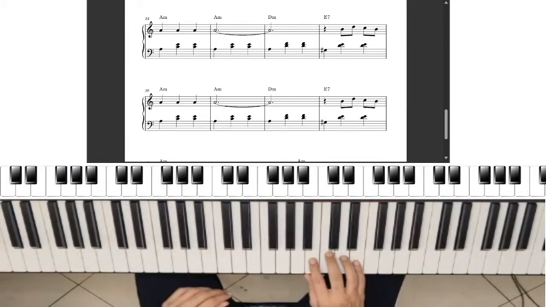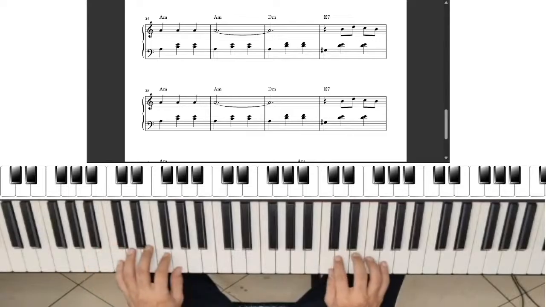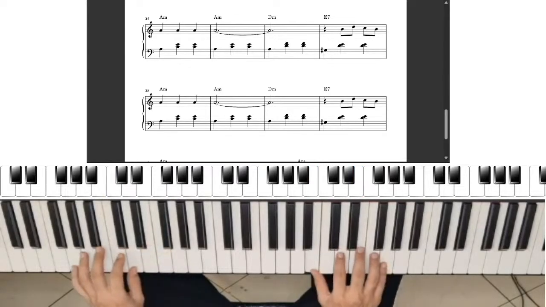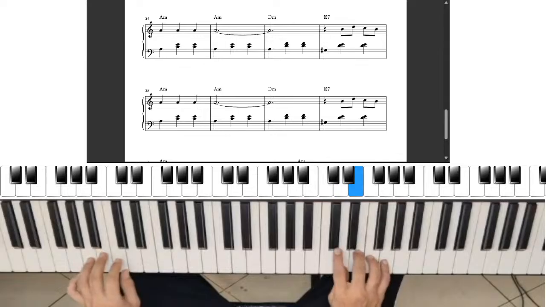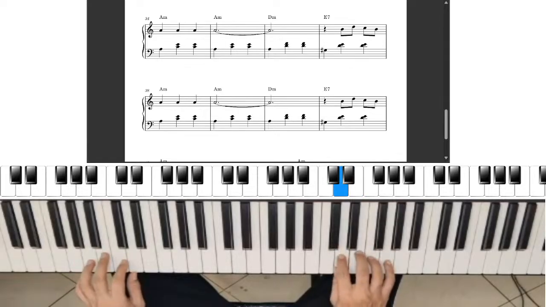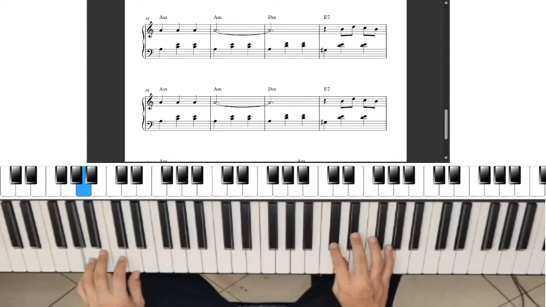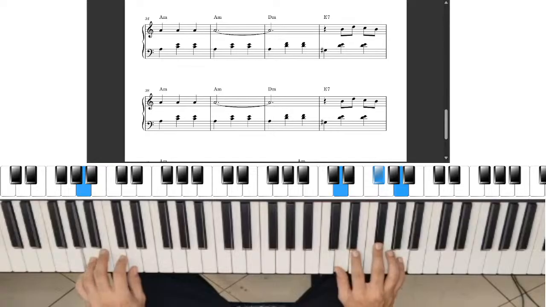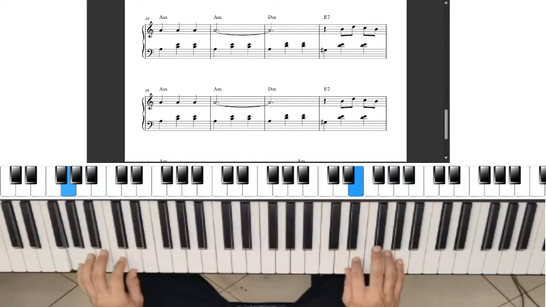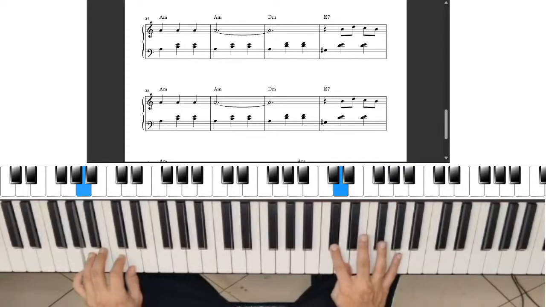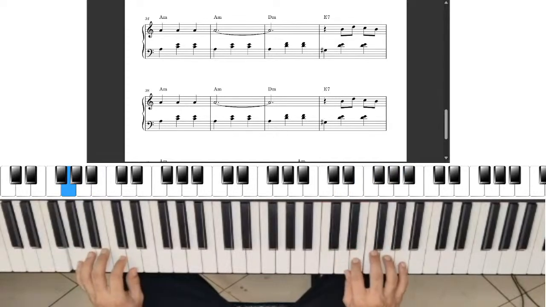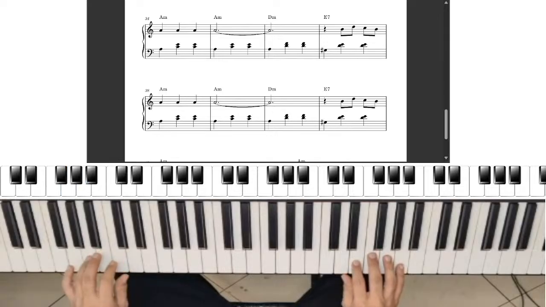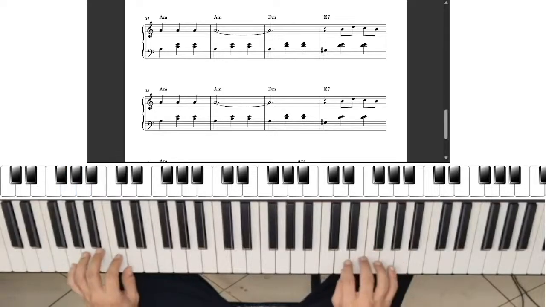Okay, let's see what this new part is. You'll have to cross over. What is that? B major chord. Back to A major chord. So we are in the left hand shifting just from A to G for this part.